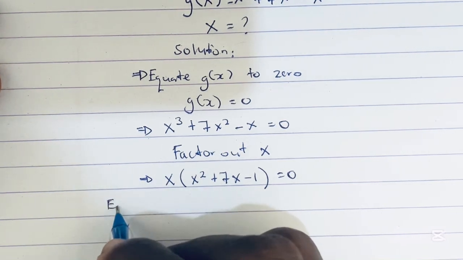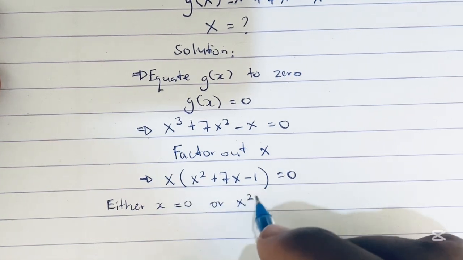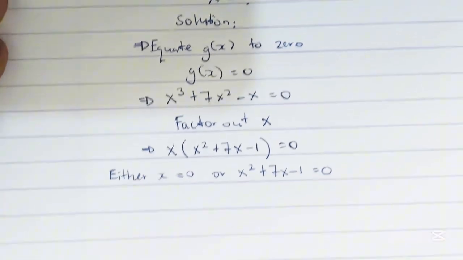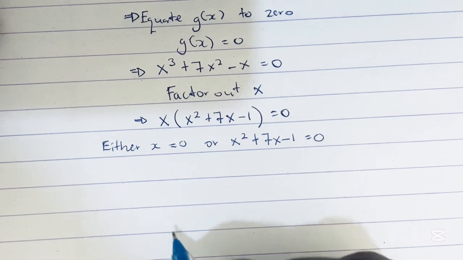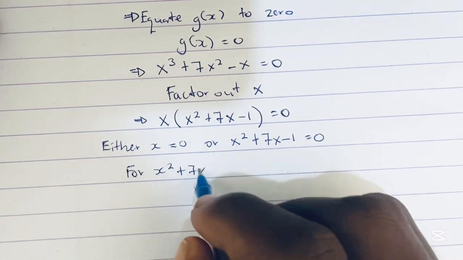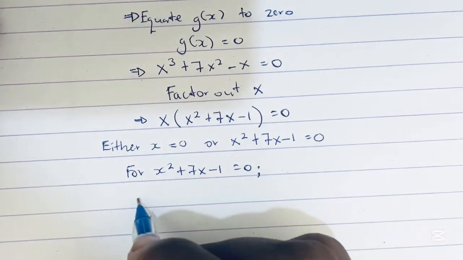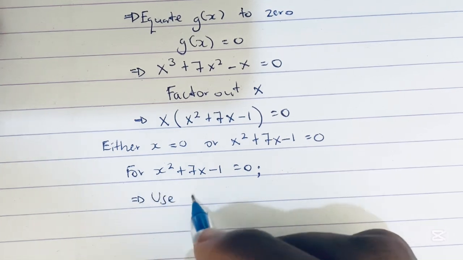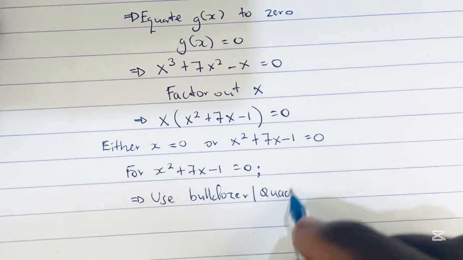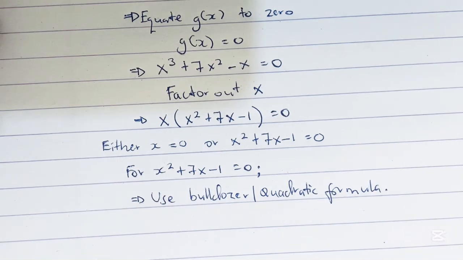So either x is equal to 0 or x squared plus 7x minus 1 is equal to 0. Then for x squared plus 7x minus 1 is equal to 0, we are going to use the bulldozer or quadratic formula to solve it.